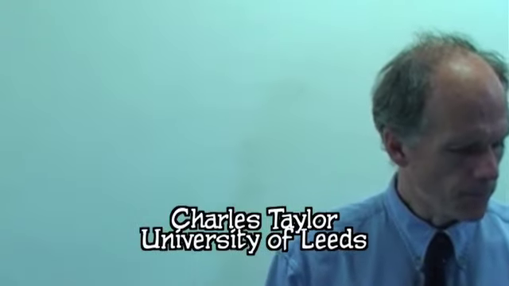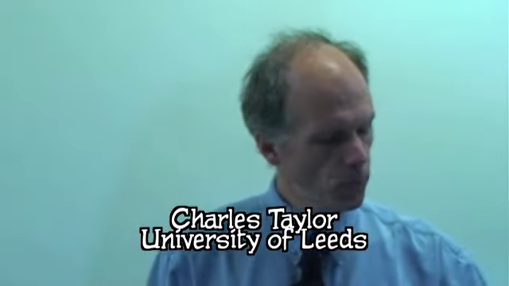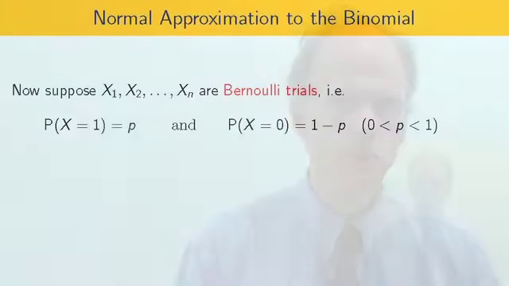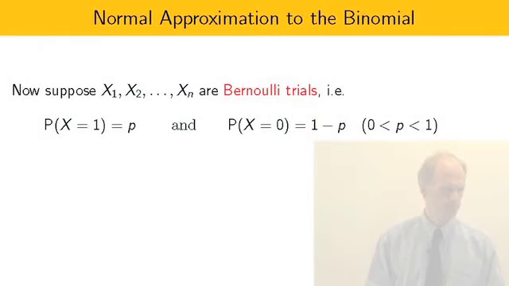Okay, so let's do a perhaps more standard example for the normal distribution to be used in an application, in which we're going to look at the normal approximation to the binomial distribution. We'll come to the binomial distribution in a moment, but let's think for a moment about n random variables which are not binomial, but Bernoulli trials. Each x can take two possible outcomes: the value 1 and the value 0.